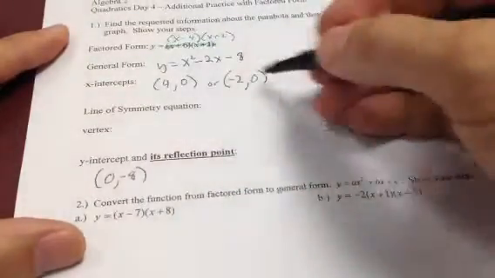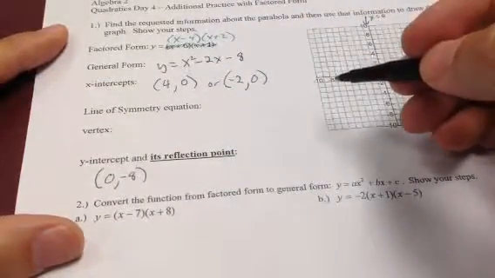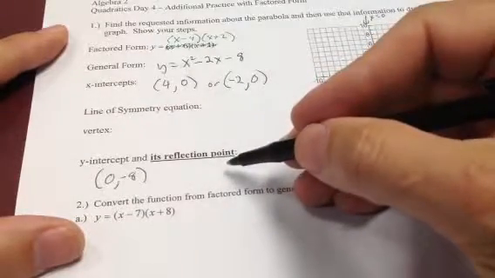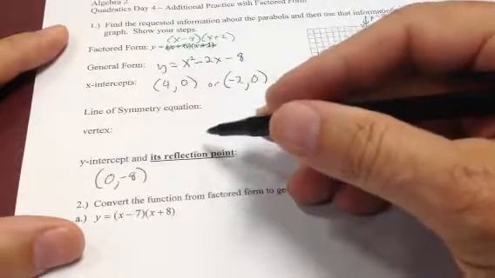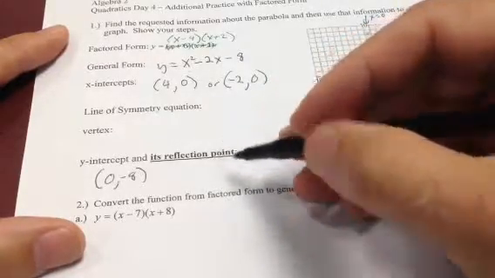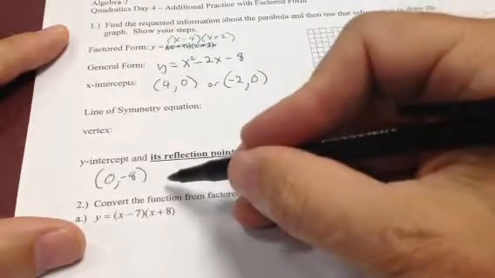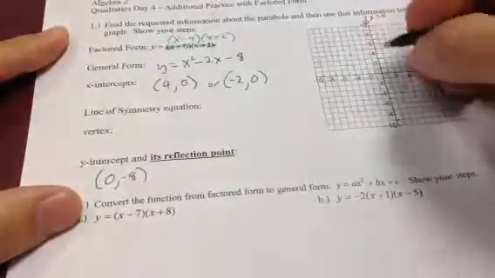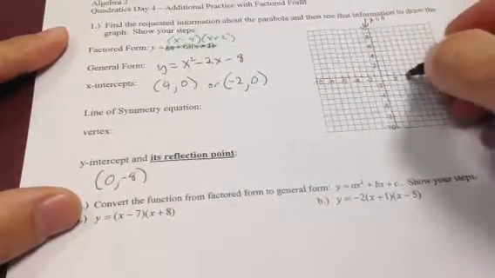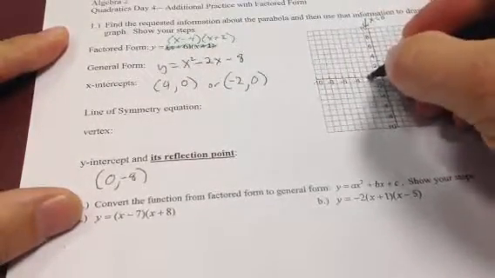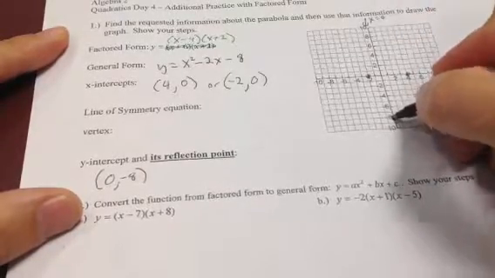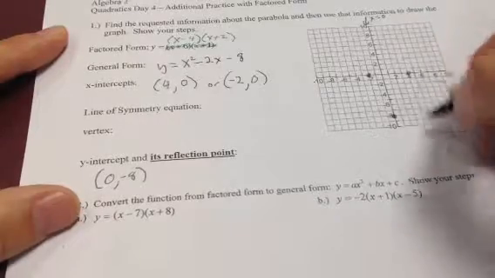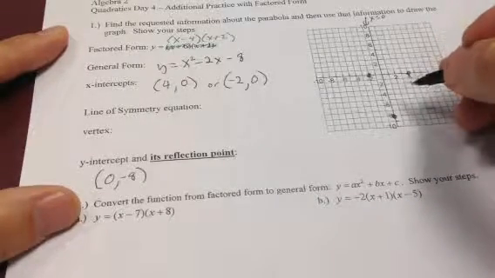All right, I got 2 points. I need 5 points. Okay, so I need to get my reflection point. That's really actually easy enough, and my vertex, which, depending on if you've done vertex form, is easy enough. All right, so let's just stay down here with the reflection point. So I have (4, 0), (-2, 0), and (0, -8), which is right there. There's 3 points. I want 5 to make sure I've got this.